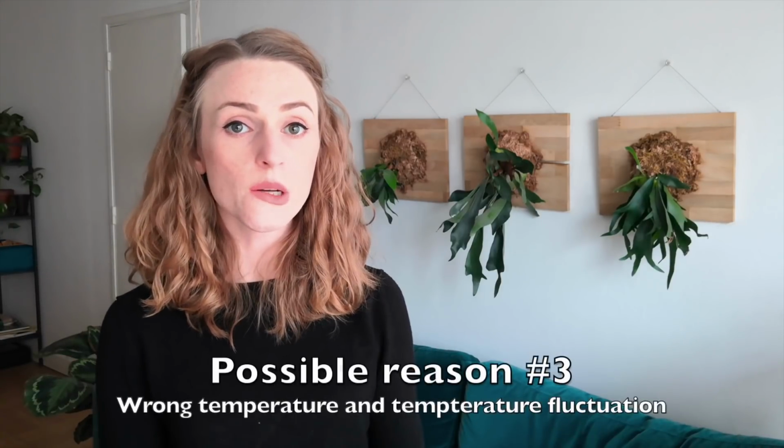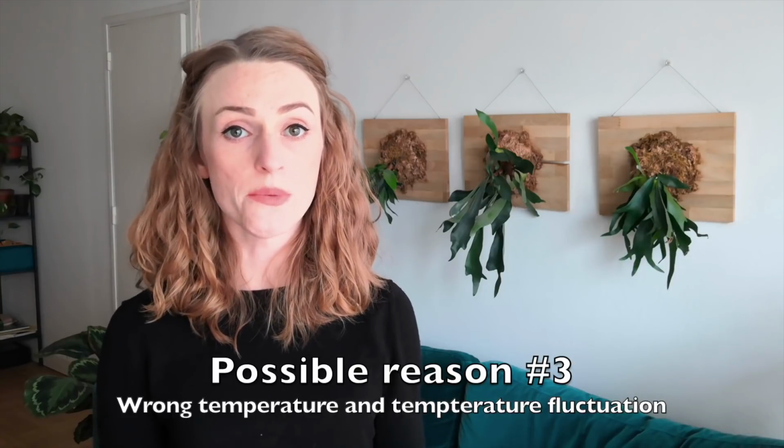The 3rd reason that your plant might be dropping leaves is low temperature. Ficus benjamina, or weeping fig, is especially susceptible to this. I know very well because I grew up with a mother who would buy a Ficus benjamina every single year and slowly proceed to kill it day by day.